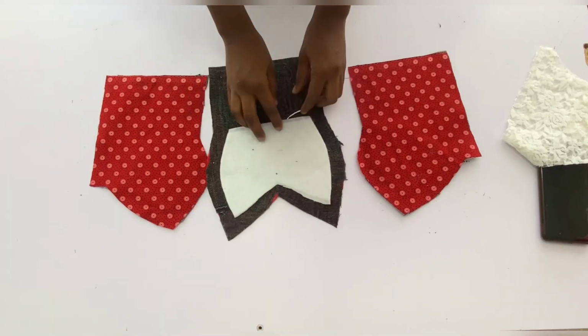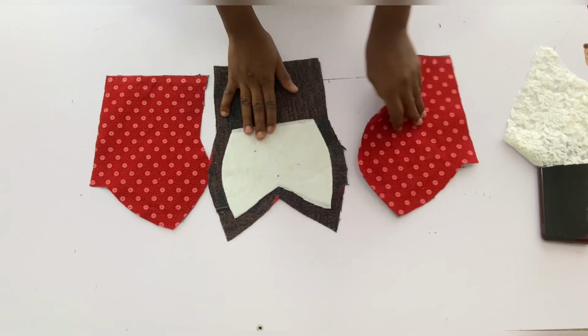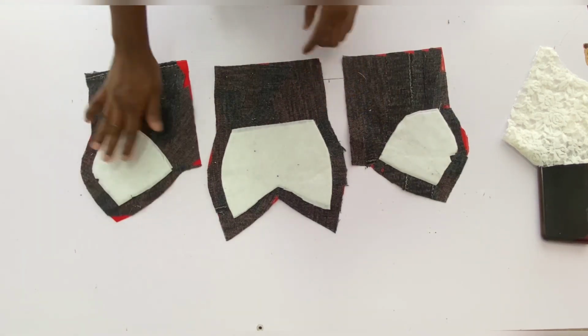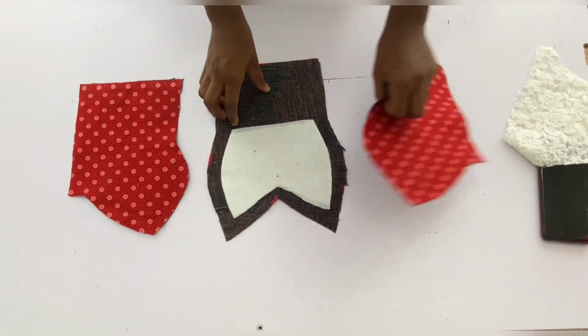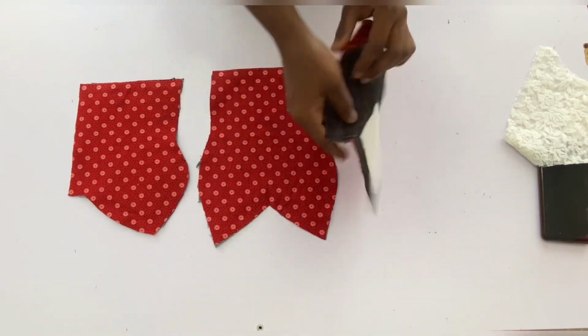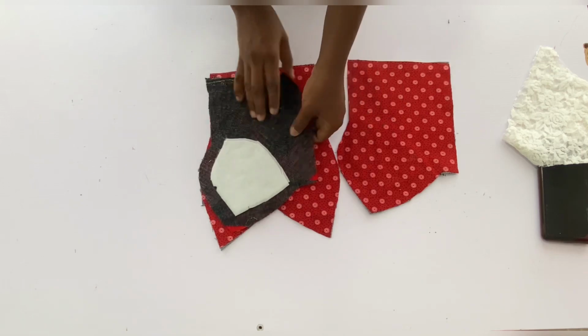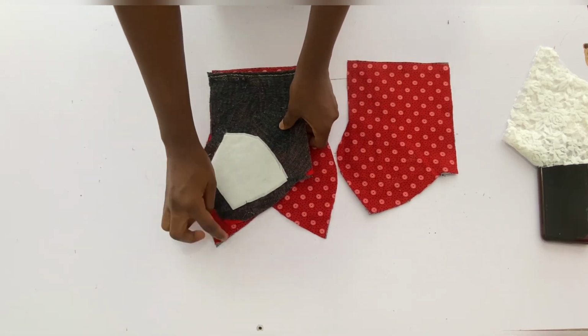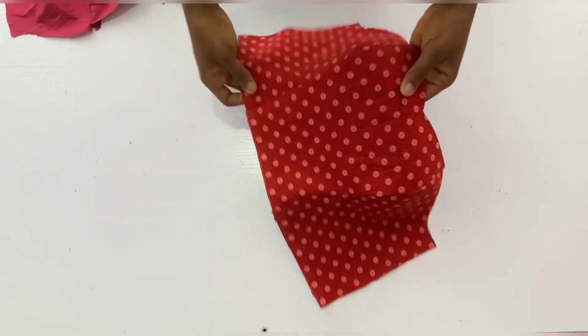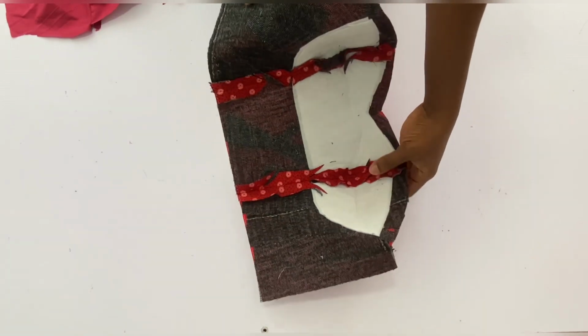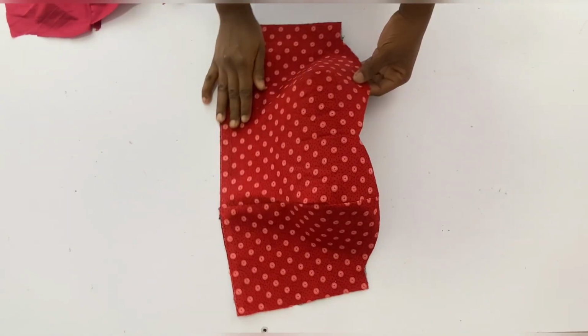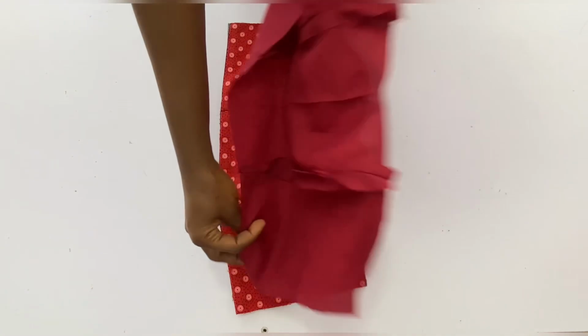These are my front pieces after adding interfacing and wadding to the bust area. Now I am just going to place each of the pieces on the center front. I'll place the side front on the center front, right side facing each other, and go ahead and stitch with 1/2 inch seam allowance. This is after I was done stitching and I went ahead to press the seams flat. And this is what we have. I have done the same thing to the lining piece also.